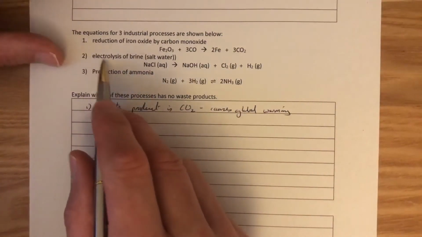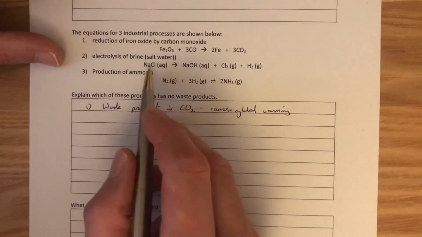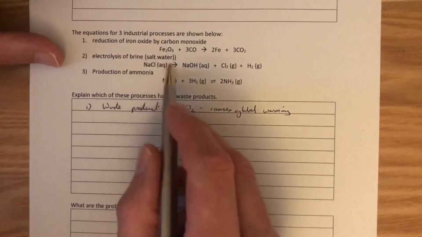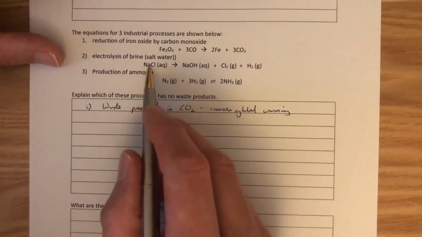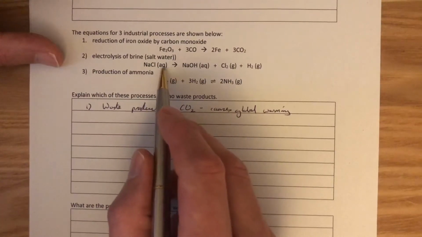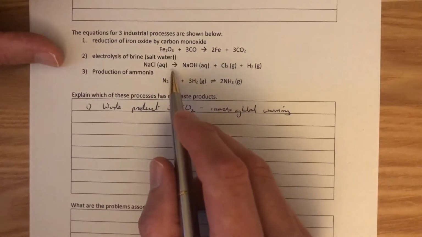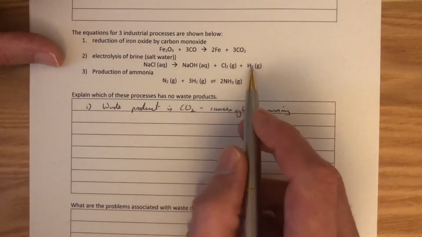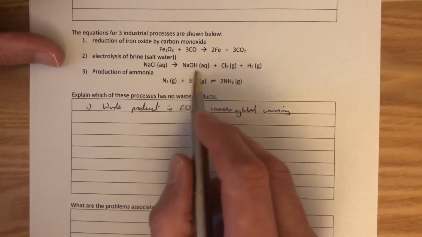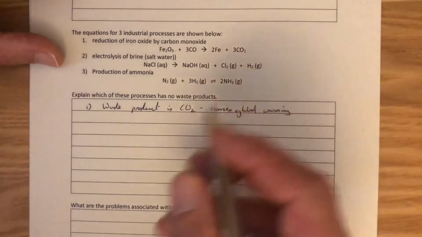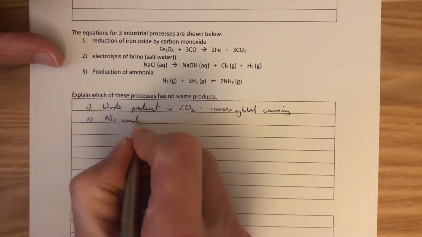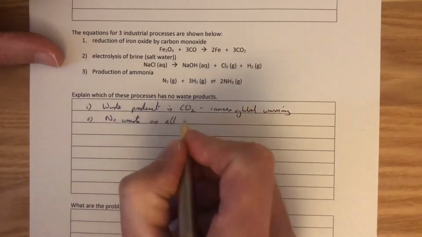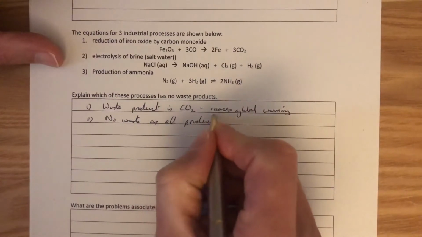Number two, electrolysis of brine, salt water. So we've got sodium chloride here, and this is electrolysis. Now when we electrolyse salt water, sodium chloride, salt that's been dissolved in water, of course we've got the hydrogen and the hydroxide ions in the water here. We get a mixture of products. So the chlorine is produced, hydrogen is produced, and sodium hydroxide is produced. Three products. Now you may think there's waste there, okay, but that's not the case. No waste, as all products are valuable.